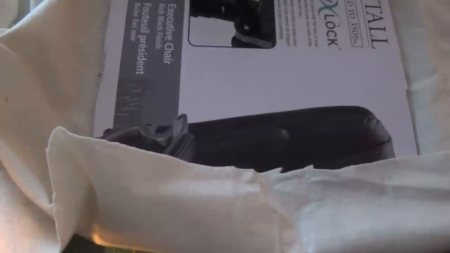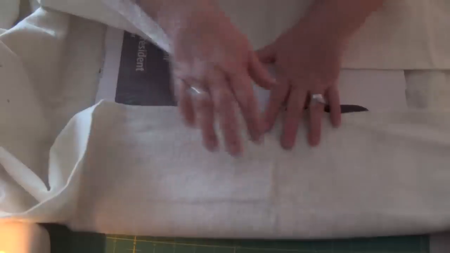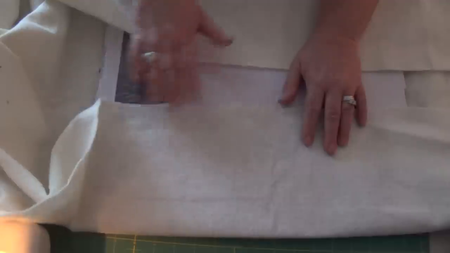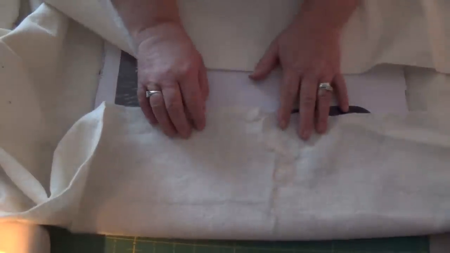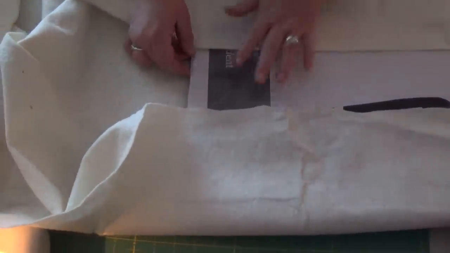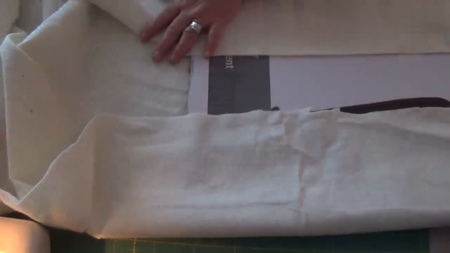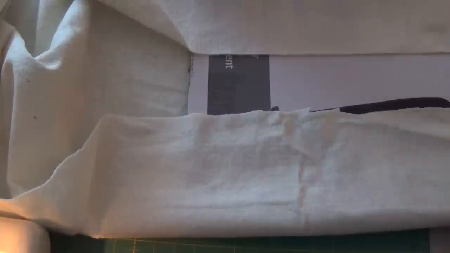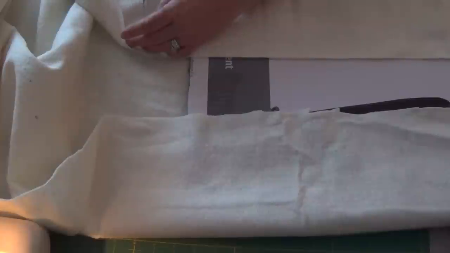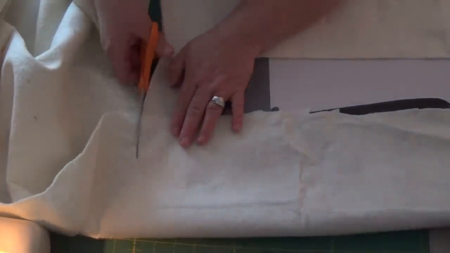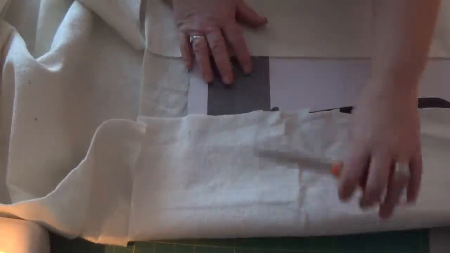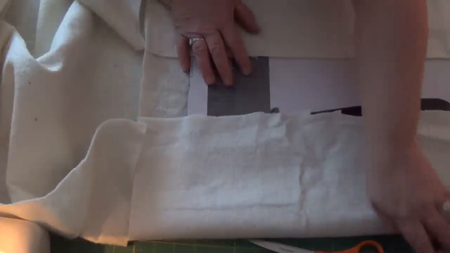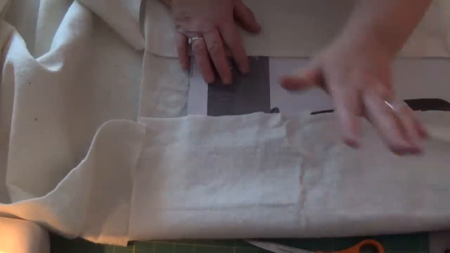Okay, so we want to cover this up really, really good. So I'm going to move this down because this is way too long. And now I'm just going to cut my batting across here with my scissors. So that's probably a good length. I'm just going to cut across here with scissors, like that. It's probably a good idea not to use your rotary cutter on your batting. If you don't have to, don't do it. It just helps preserve the life of your blade if you're not cutting through batting.